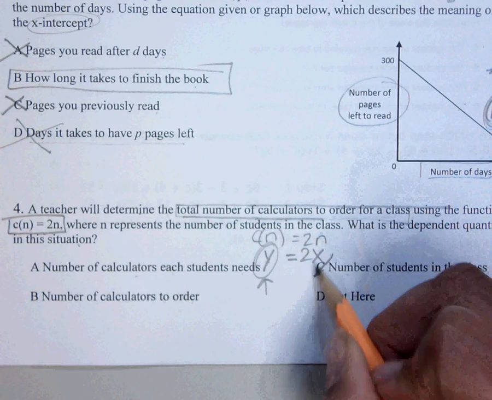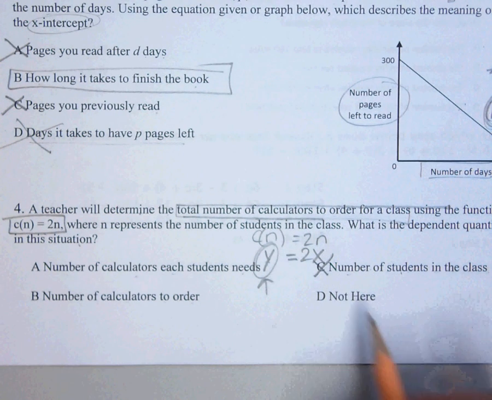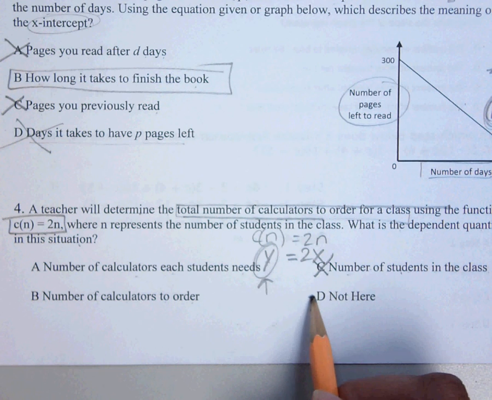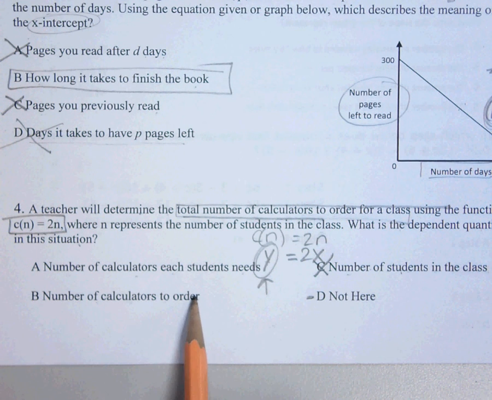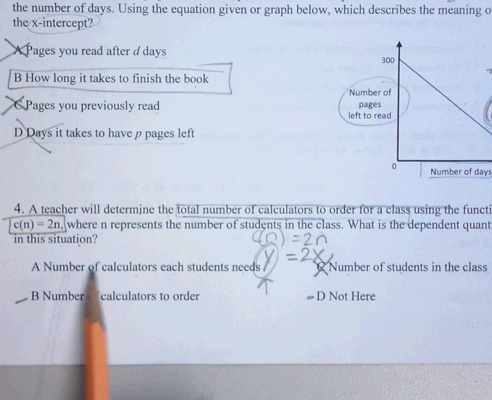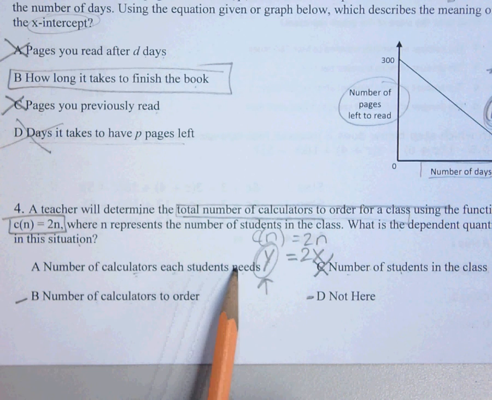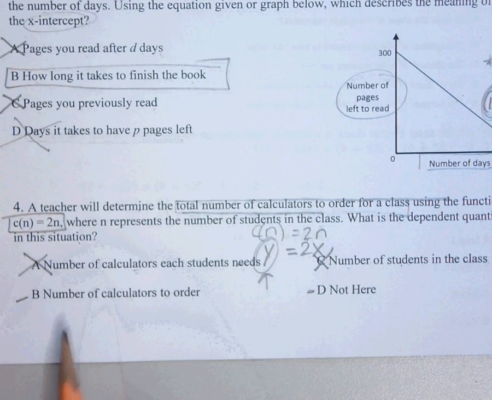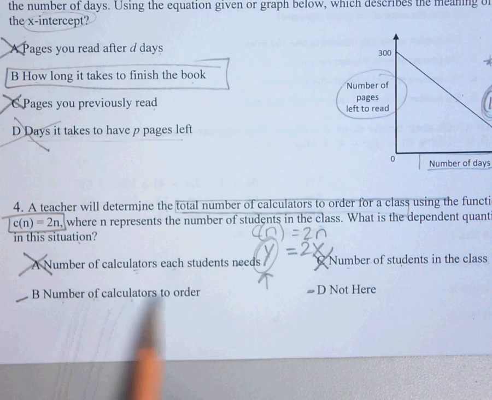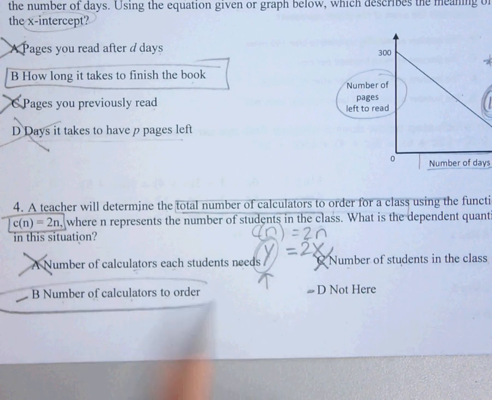Well, it needs to say calculators, so that's not right. I'm not sure if it's not here, so that's a possibility. Number of calculators to order. Number of calculators each student needs. No, each student needs 2 calculators. So I need the number of calculators to order, and it says it right there. Answer is B.